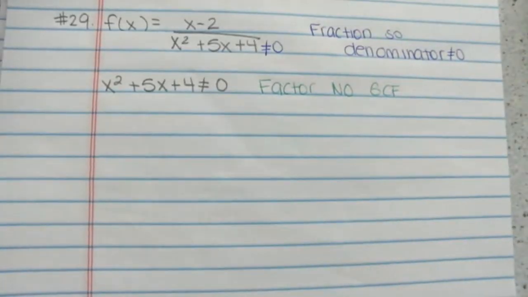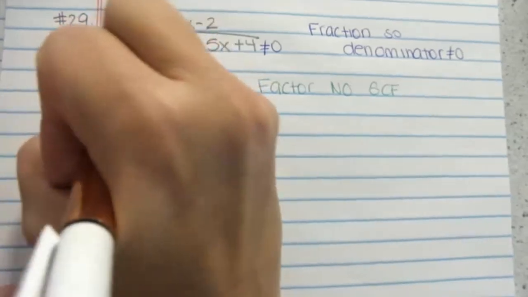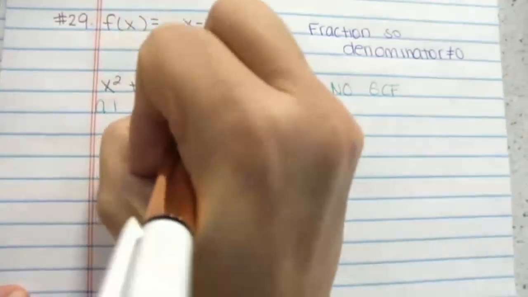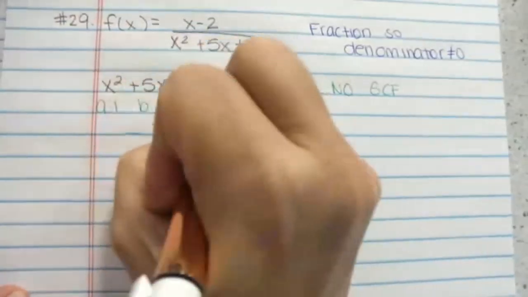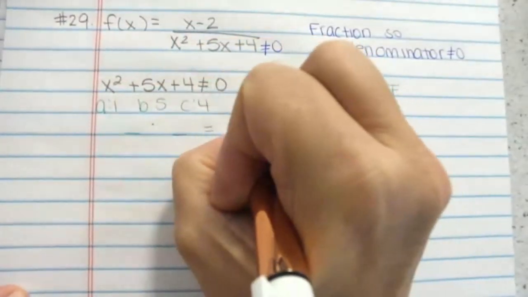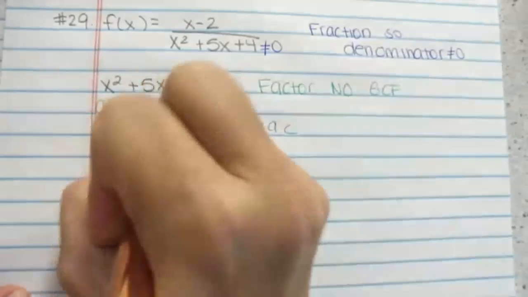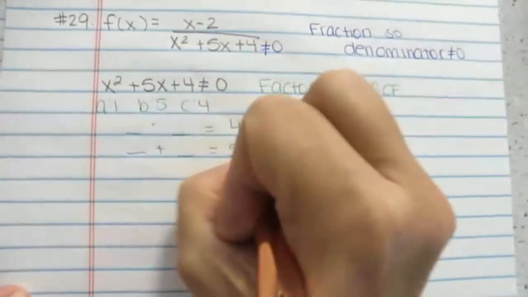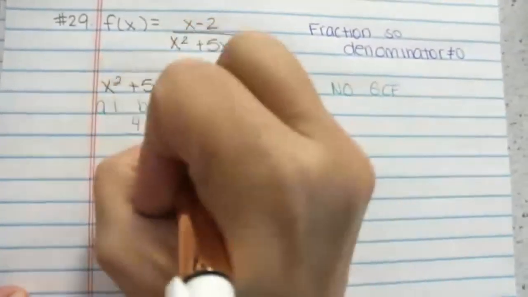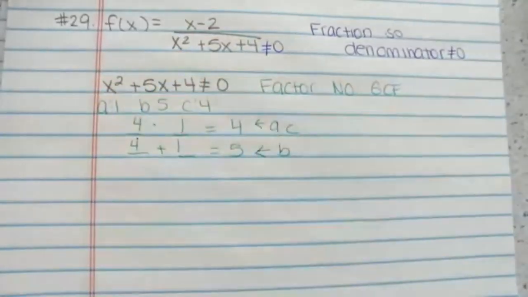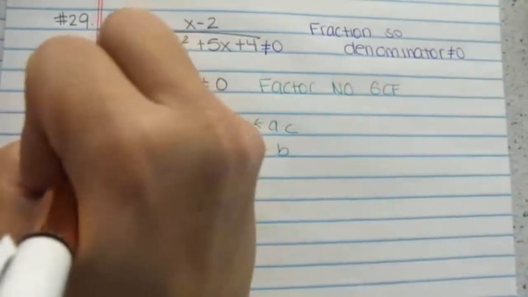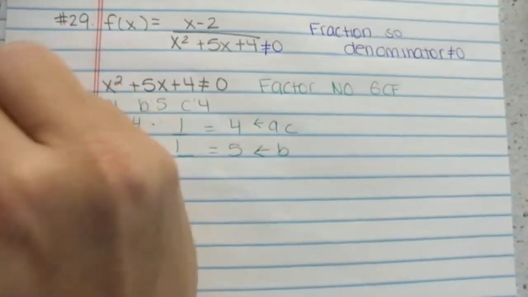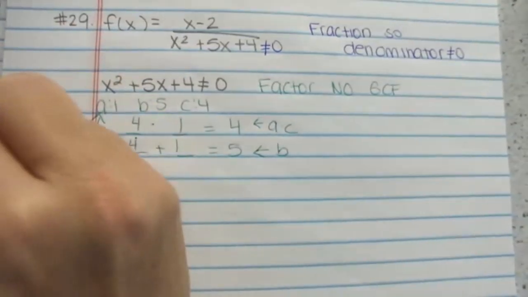There's no GCF. Yeah, 4 times 1, thank you. So A is 1, B is 5, C is 4. Looking for two numbers that multiply together to give me A times C, which is 4, and add together to give me B, which is 5. Said 4 times 1. 4 times 1 is 4. 4 plus 1 is 5.